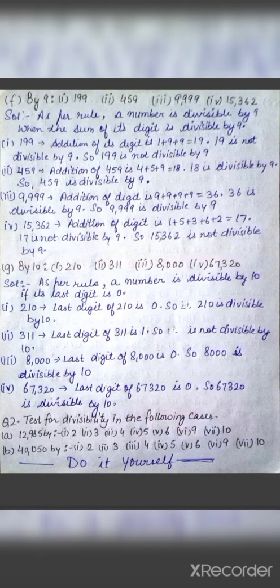Now what we will do, we will add all the digits. 1 plus 9 plus 9, we will get 19. So 19 is not divisible by 9. So we can say that 199 is not divisible by 9.